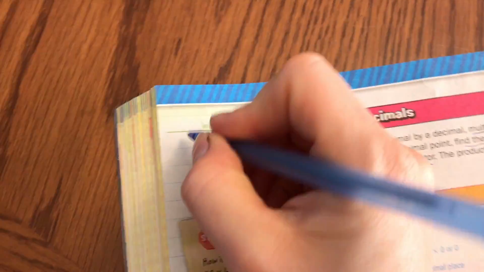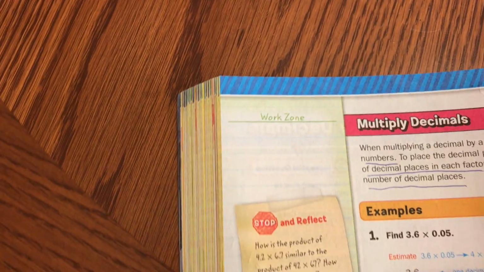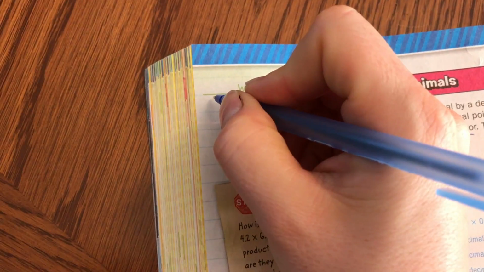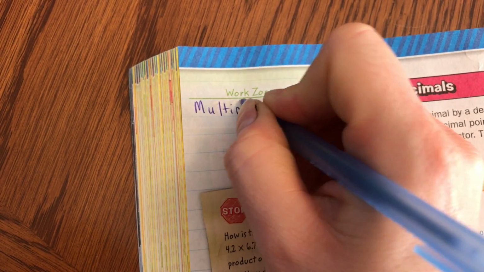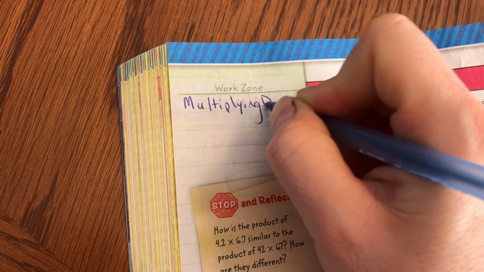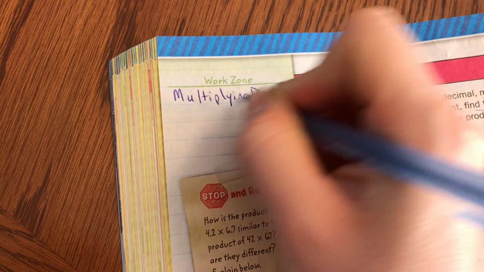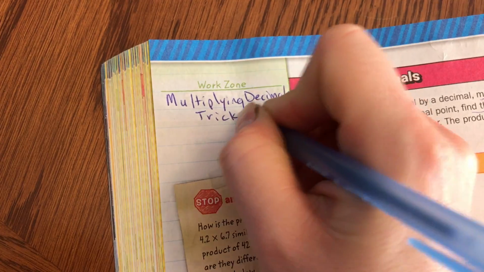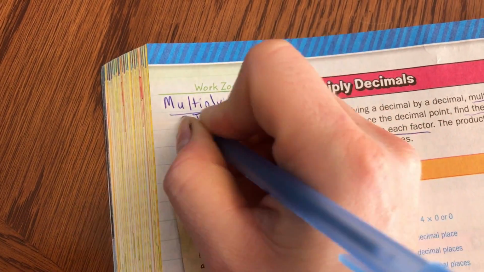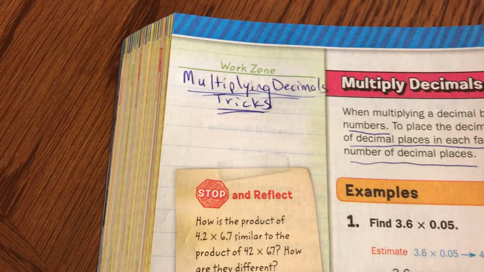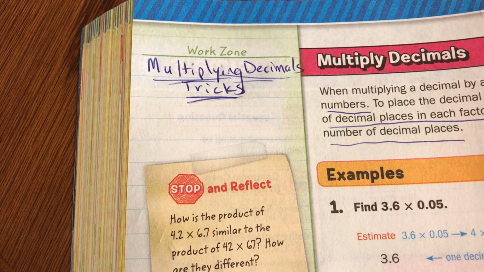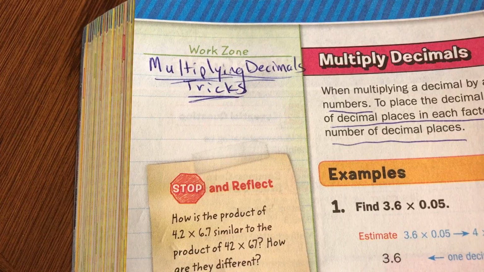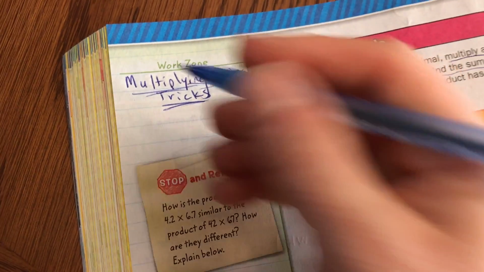Let's write this here. Where do we have enough room? We'll just start it here. Multiplying decimals tricks. The first thing is set up the factors like the decimals aren't even there.